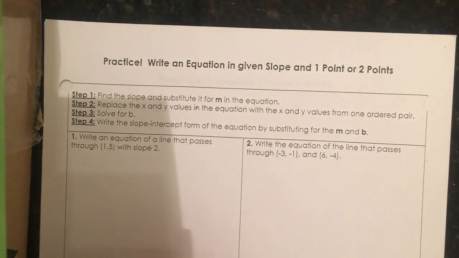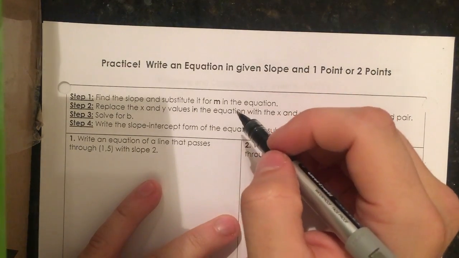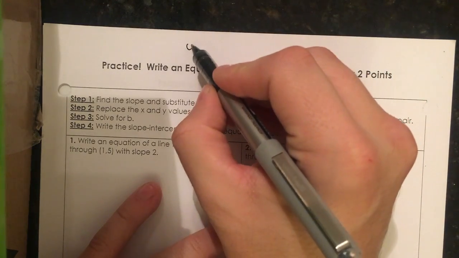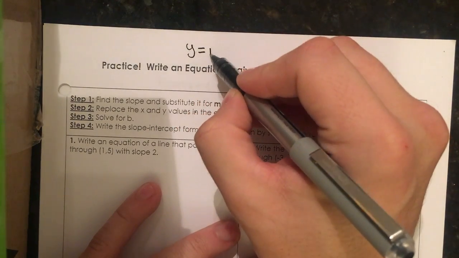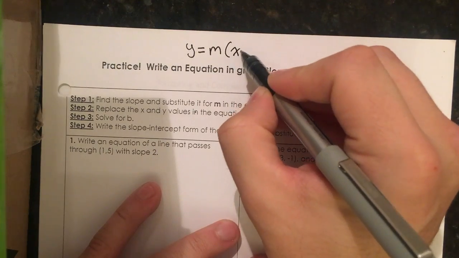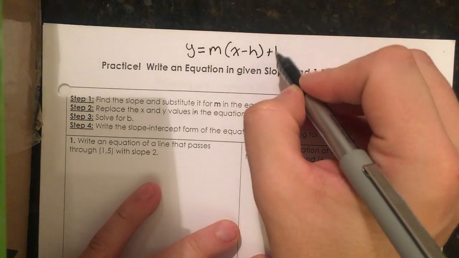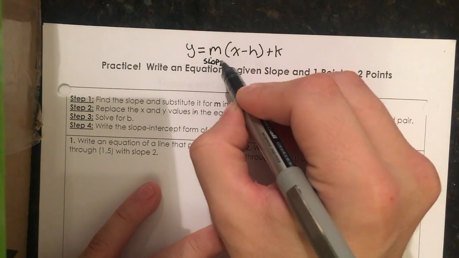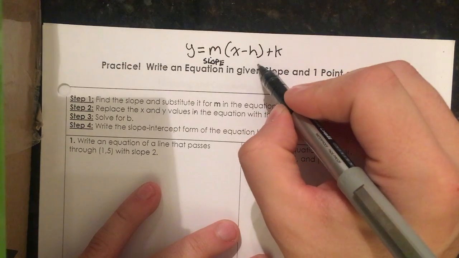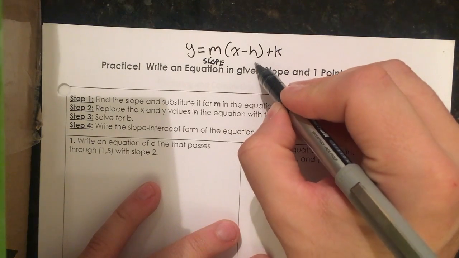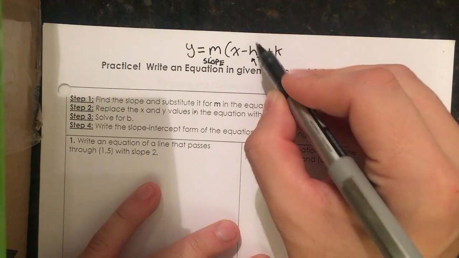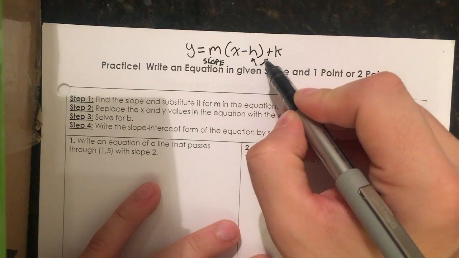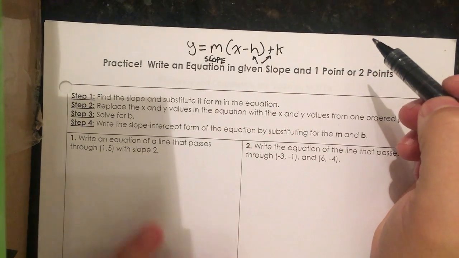Hey guys, this video is all about using that point slope form that we were using earlier last week. That is the equation y is equal to m times x minus h plus k. So all we have to do is find the slope, plug it in for m, and then figure out that one point. The weird thing is that if you notice the x value that we have for our point, the sign changes, and then we simply add the y value outside.